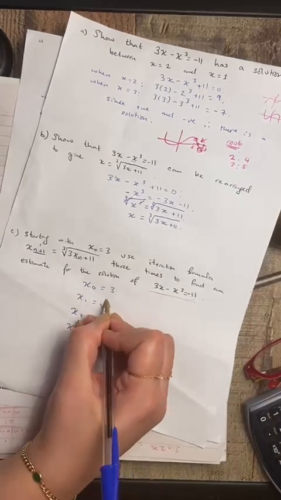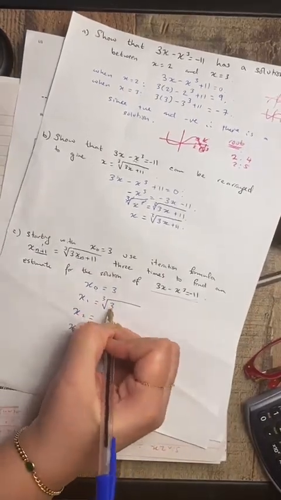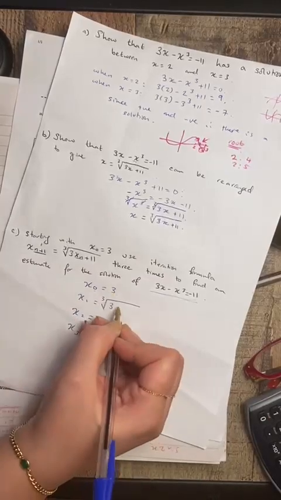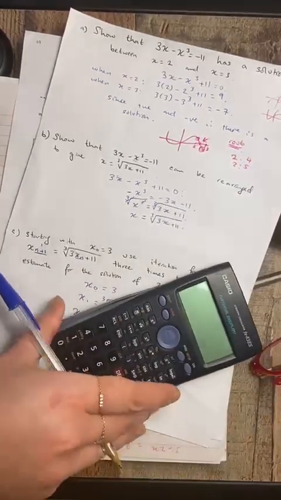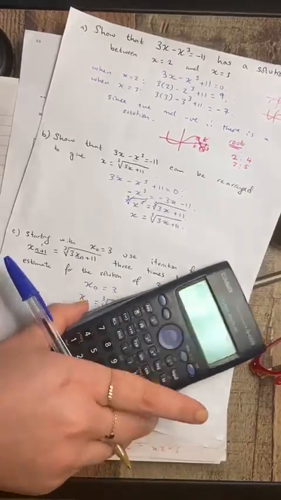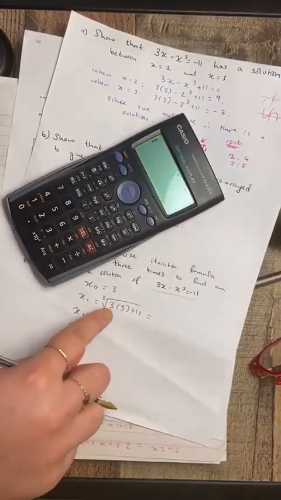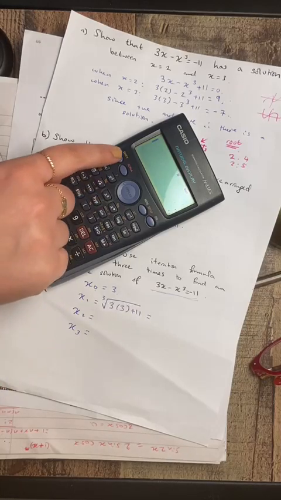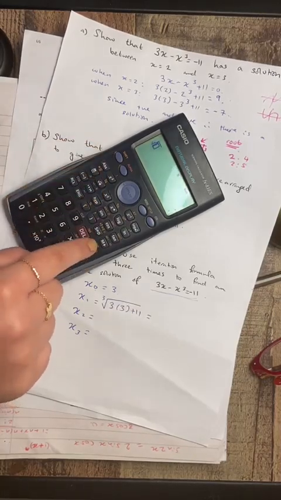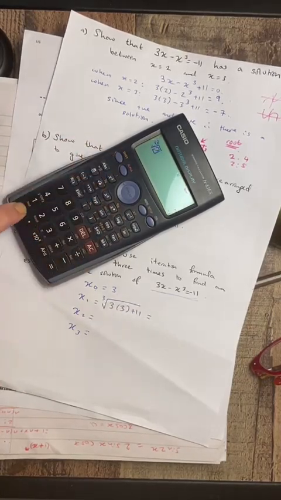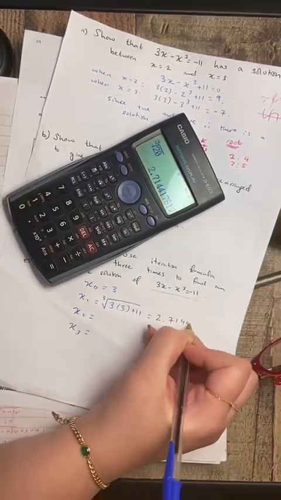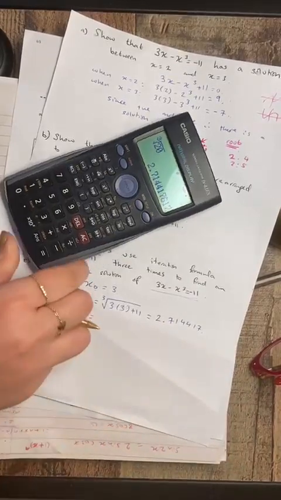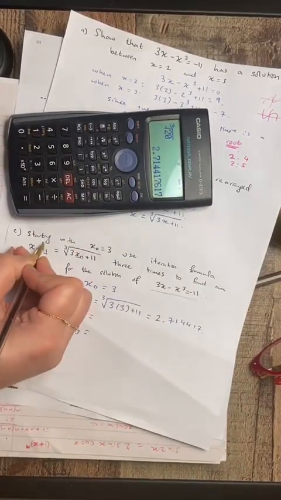So I'm going to write the cube root of 3 times the answer for x0, which is 3, plus 11, and work that out. Here, the answer button on your calculator you'll find to be very useful. So I'm going to have 3 times 3 is 9, plus 11 is 20. So I want to do the cube root of 20. That's 2.714417.